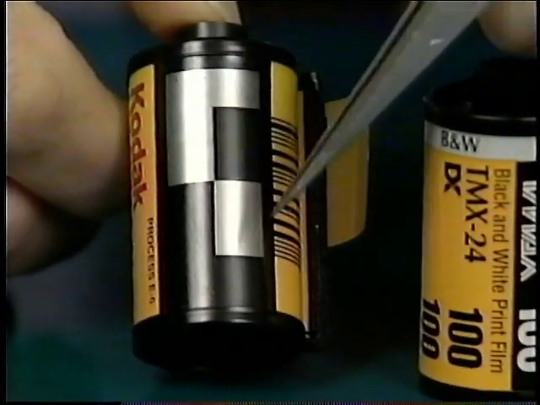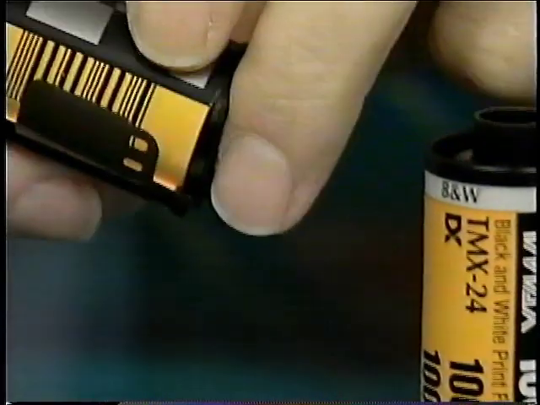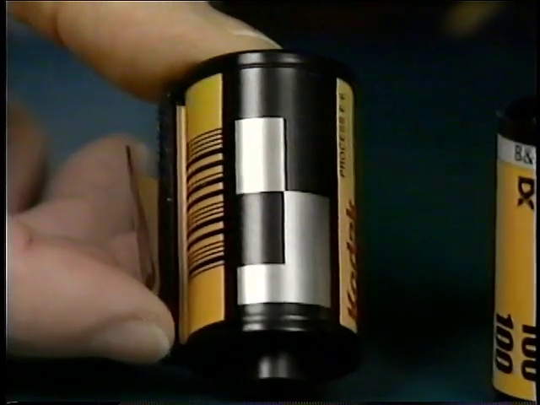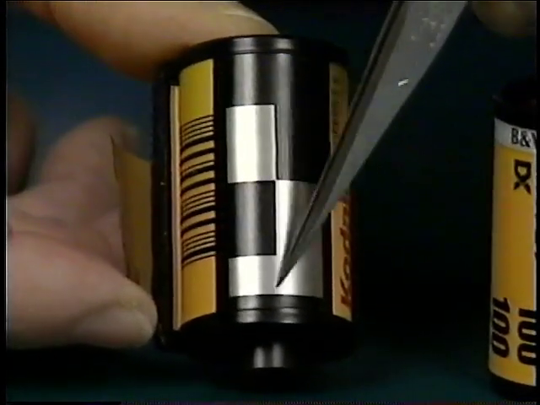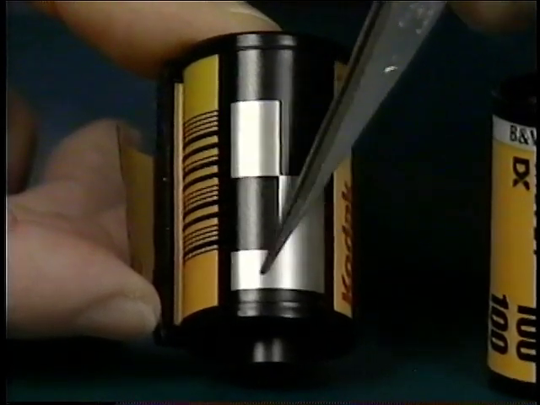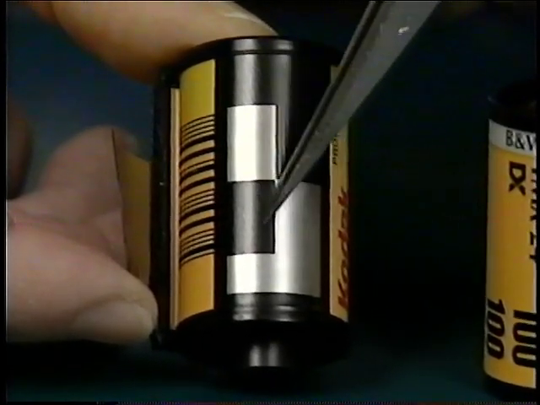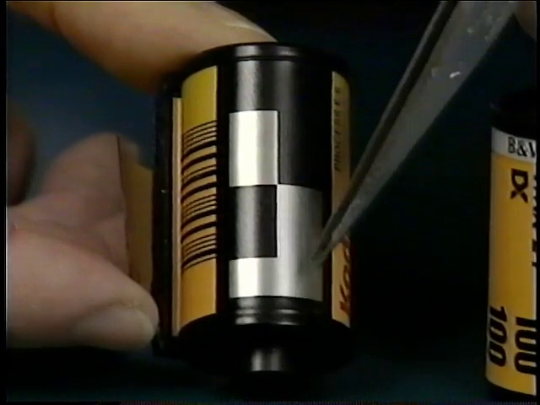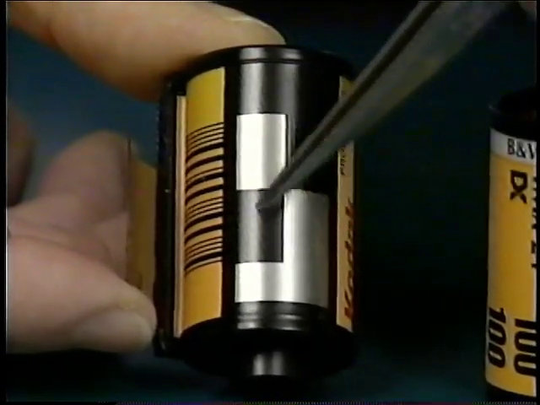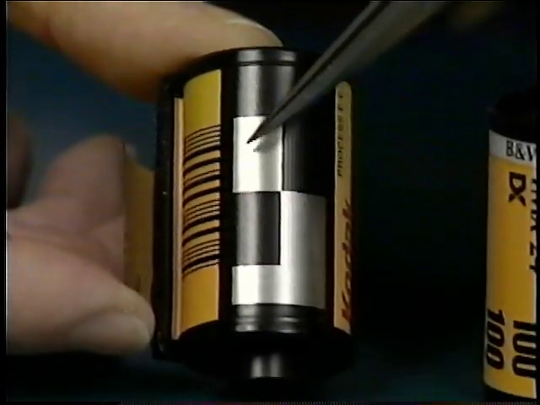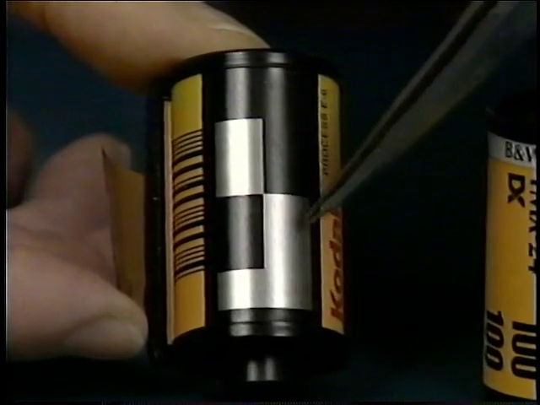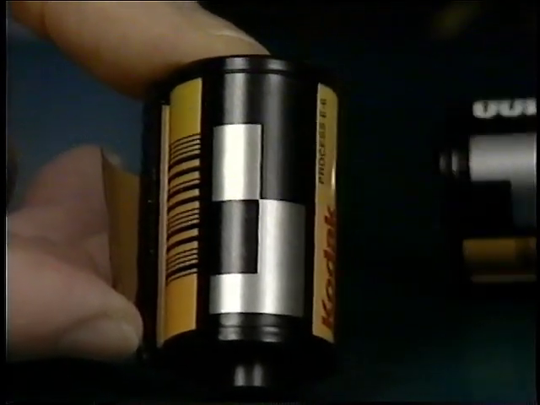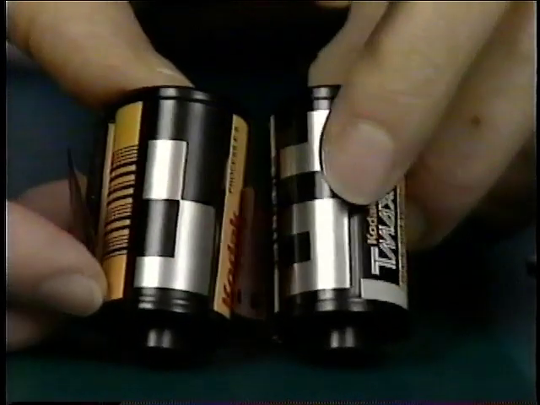This may not look like a code, but if you orient the cassette as it normally would be at the bottom, you'll notice this is metallic and would conduct electricity. This is painted over and does not conduct, and so you have a series of conducting and non-conducting surfaces which the cameras can detect. And notice that this is different for different ISO numbers.